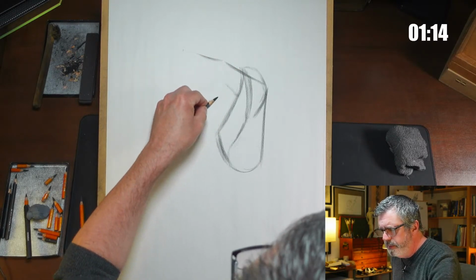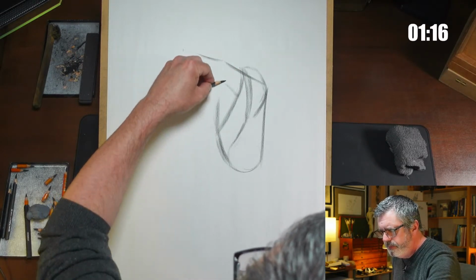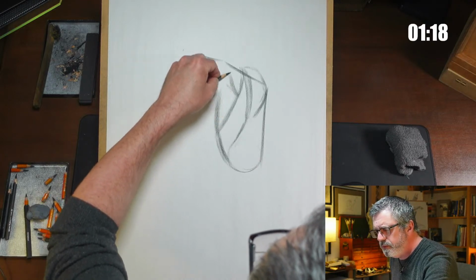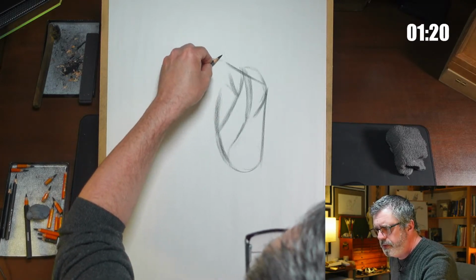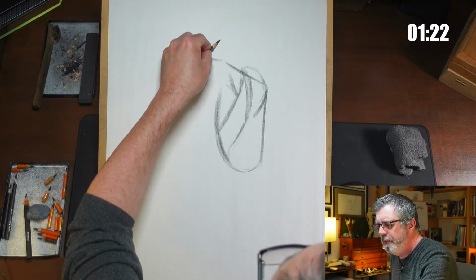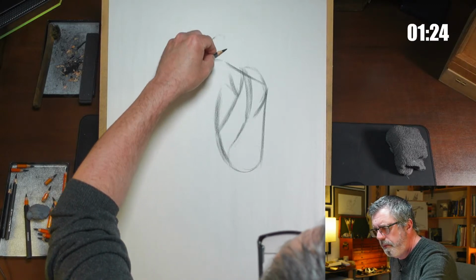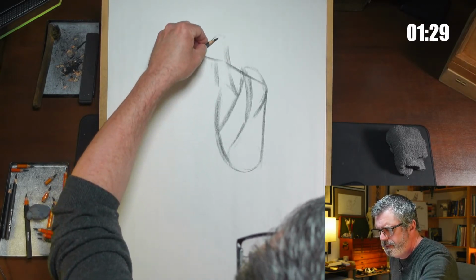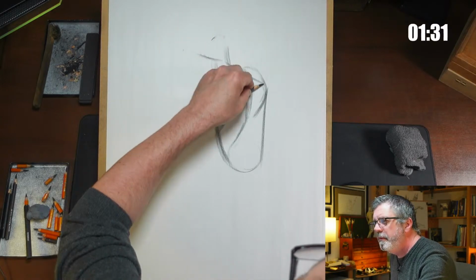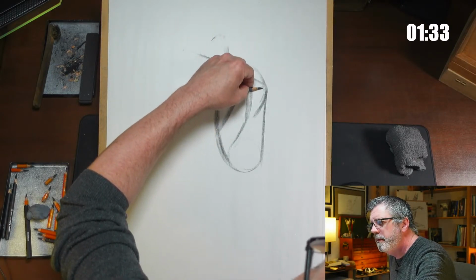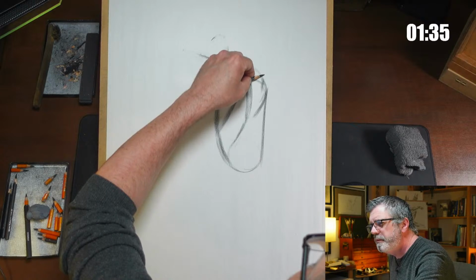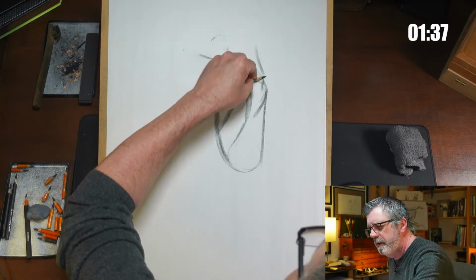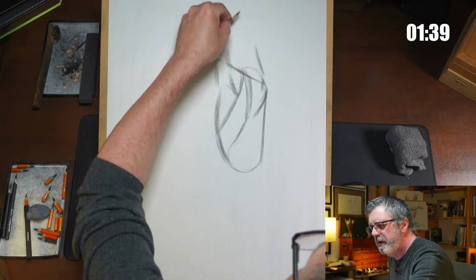Then we've got the mass of the thumb sitting in here. And that's coming through up here. We've got that index finger sitting here.